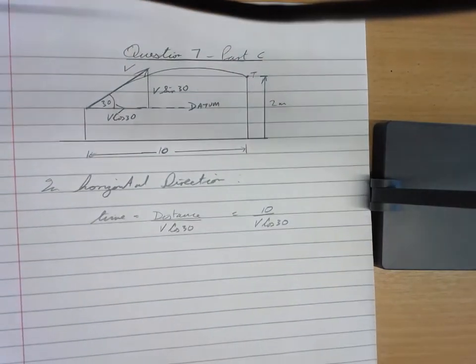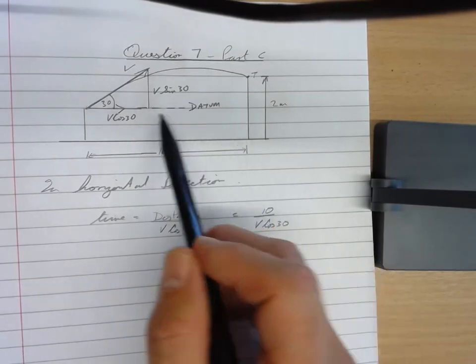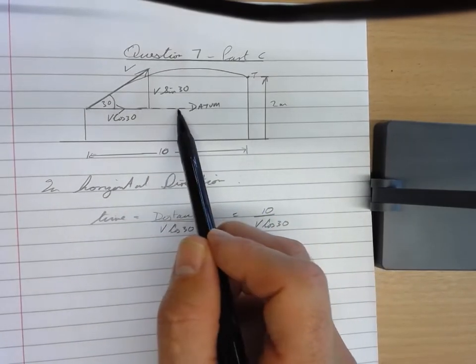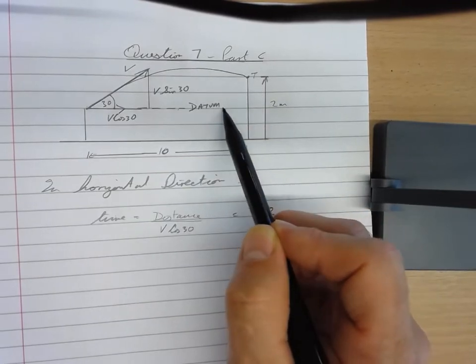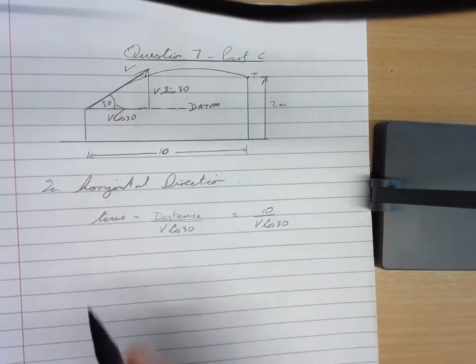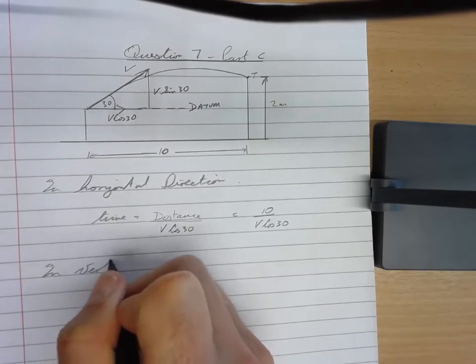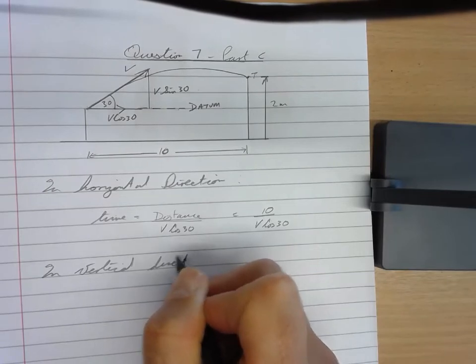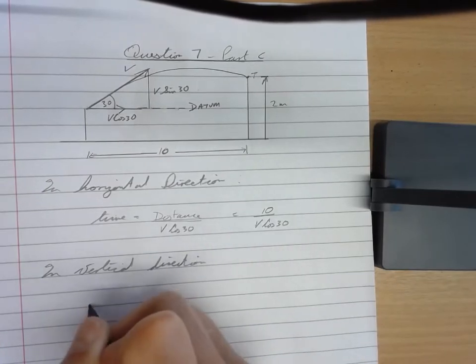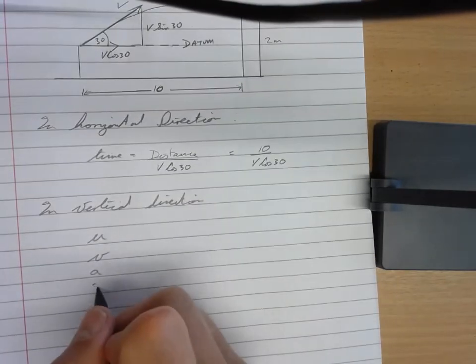Now again we'll look in the vertical direction. Again we'll measure all the displacements from the datum here. So our displacement from this datum up to t is going to be 1. So in the vertical direction we've got u, v, a, s and t.